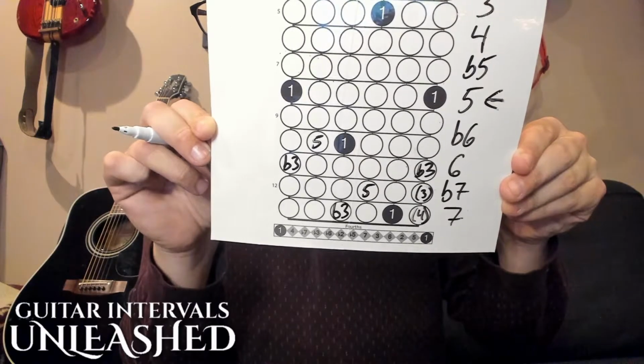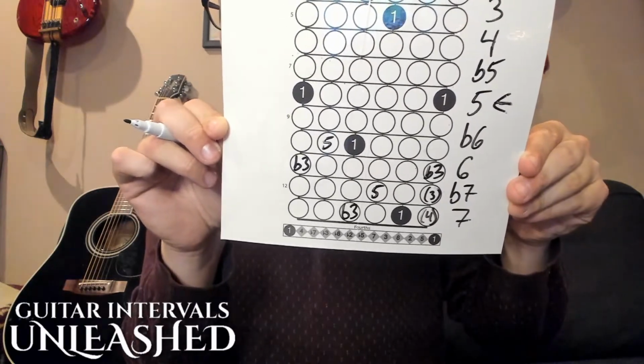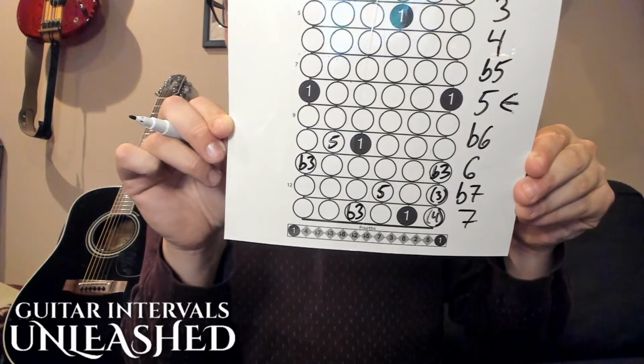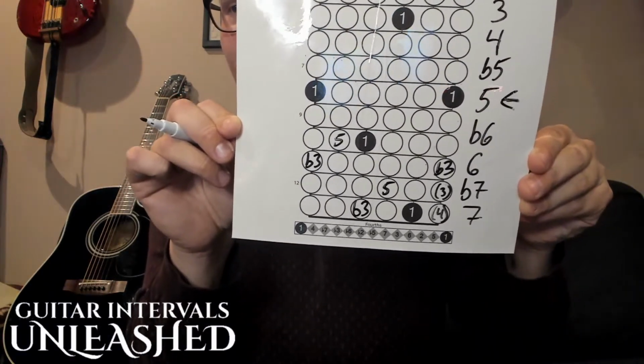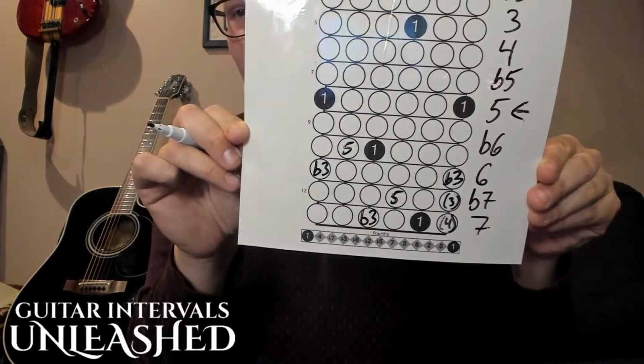So on the low E you have a flat third, on the A string you have a fifth, on the D string you have a root and a flat third, on the G string you have a fifth, on the B string you have a root, and on the high E you have a flat third.